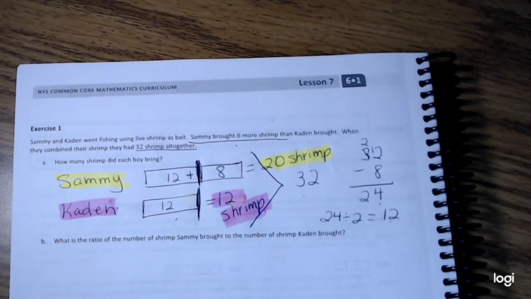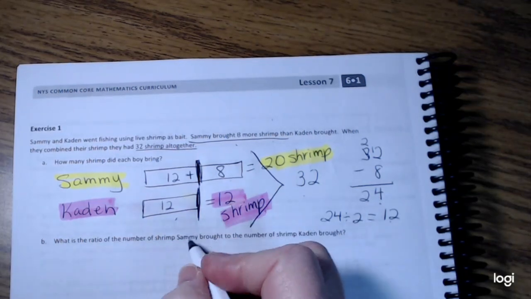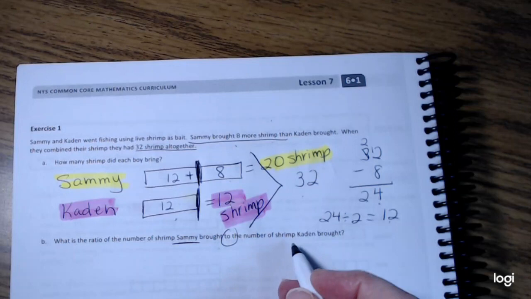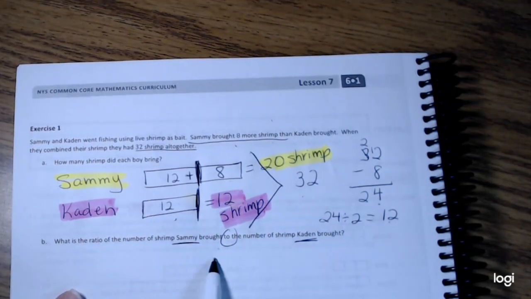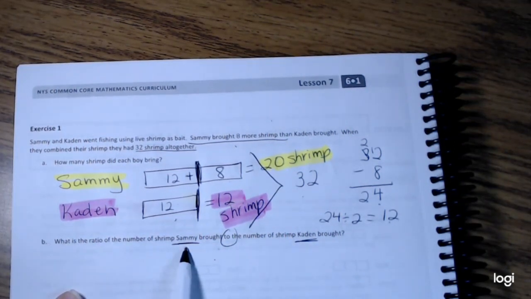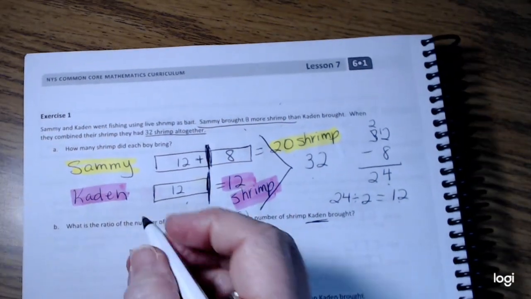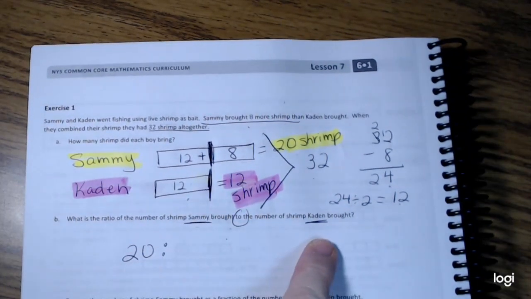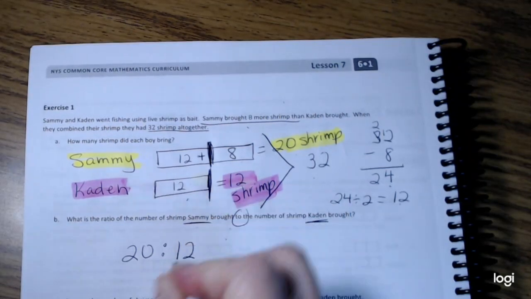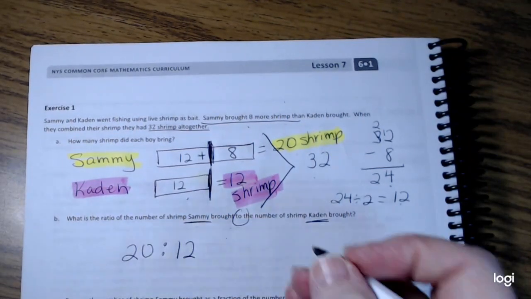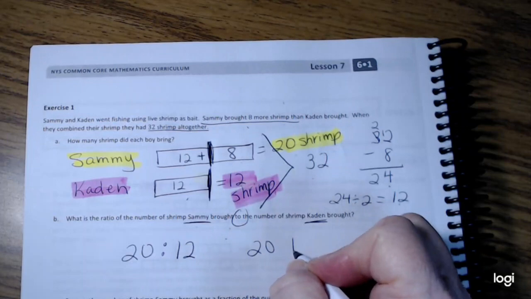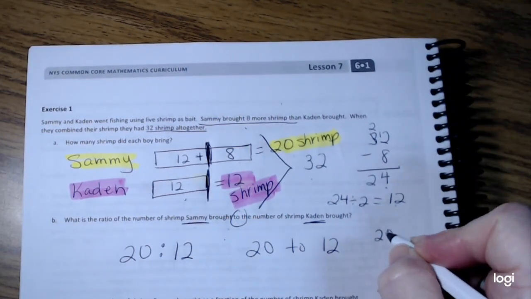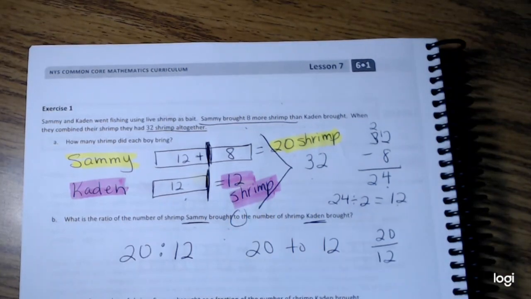Part B says, what is the ratio of the number of shrimp Sammy brought to the number of shrimp Caden brought? So two numbers. Sammy's first. Well, we just found out Sammy was 20. And Caden was 12. So that's my ratio. Now, if you wanted to write it with the word to, you sure could do that. Also, if you wanted to write it like this, you could do that as well.